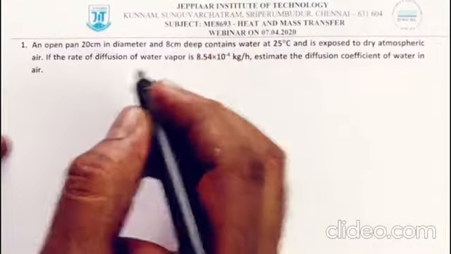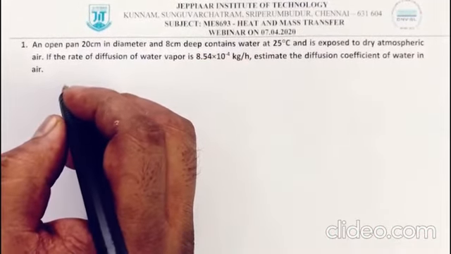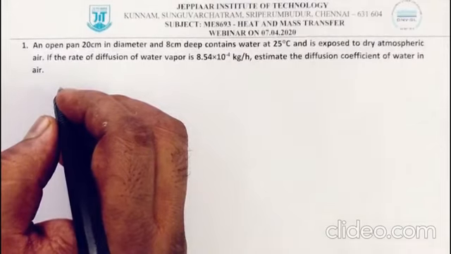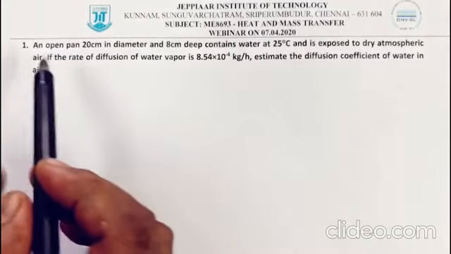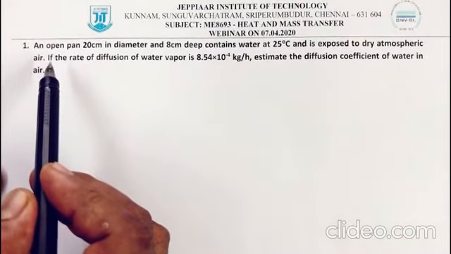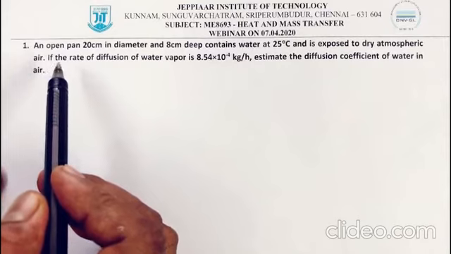So welcome back to this webinar on heat and mass transfer. Today we will be solving some problems in heat and mass transfer. With respect to this, we have a problem here on isothermal evaporation of water into air.